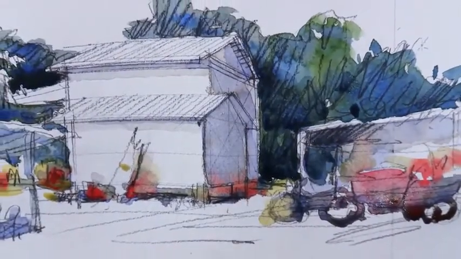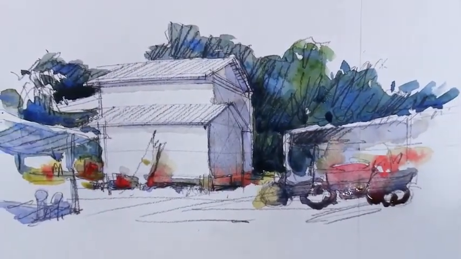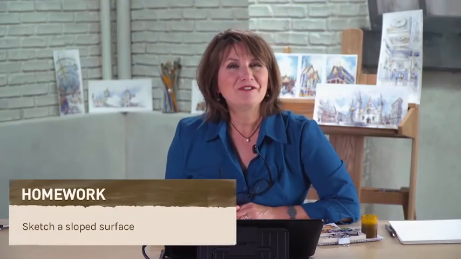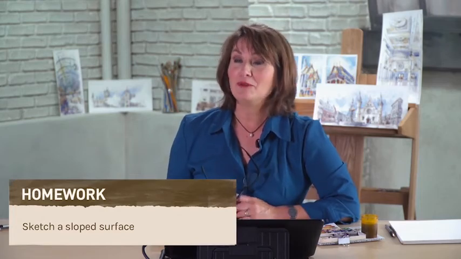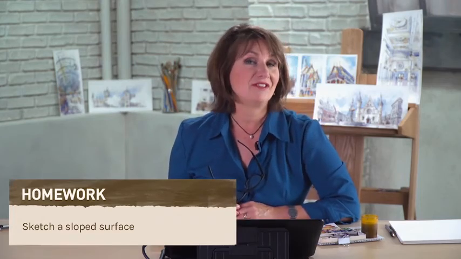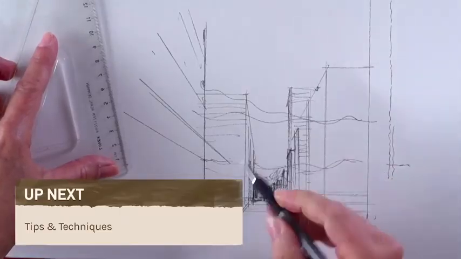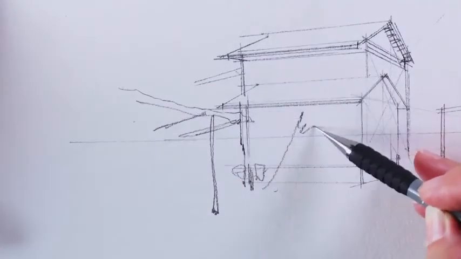So in this sketch, I've kept things really simple. It was really about showing you how to set up the sketch and using those additional vanishing points for getting the sloped roofs in, and also the diagonals were super helpful. For homework, I'd like you to find a sloped surface to sketch. It could be a roof, an awning, or a set of stairs using the vanishing point that tilts up. In the next lesson, we'll look at some tips and tricks for bringing your sketches to life.